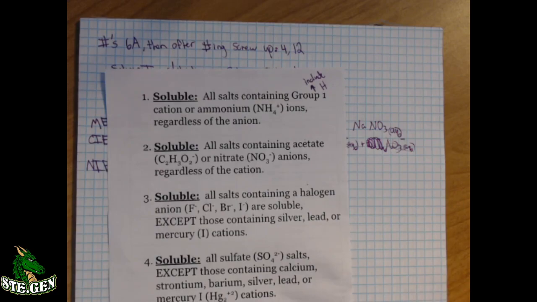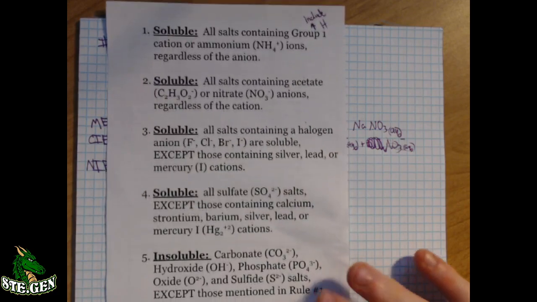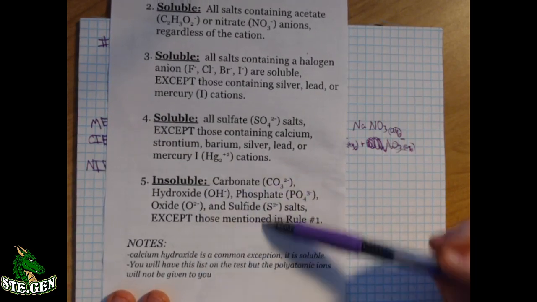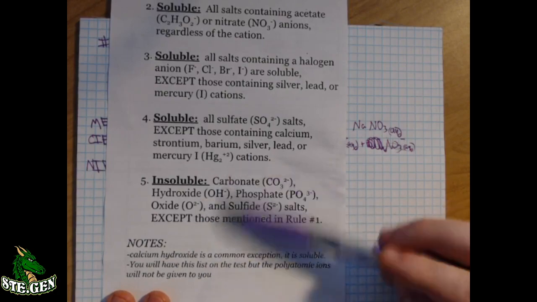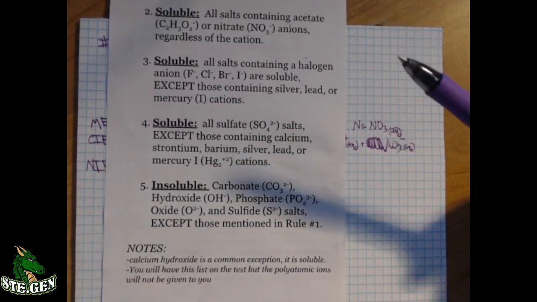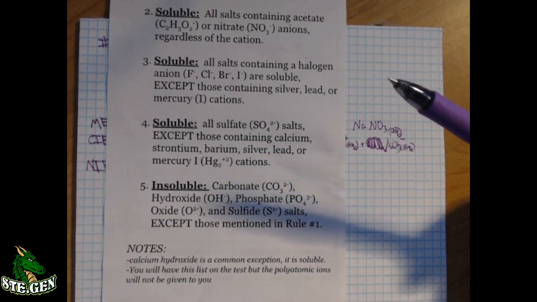The other common thing that I saw people forgetting or messing up on, as I just realized I'm pointing, not on screen. So yeah, people would see these things with group 1, and they would just assume that means that it's insoluble. But group 1 overrides. Group 1 is just, they will always dissociate. They will always split apart in water.